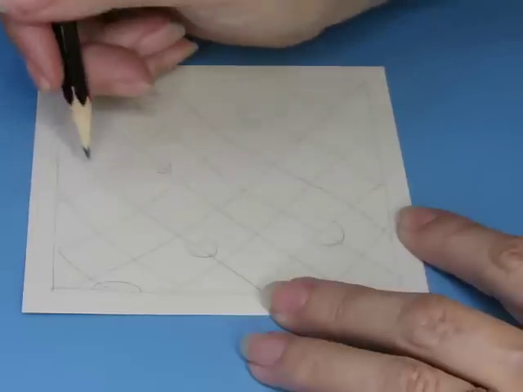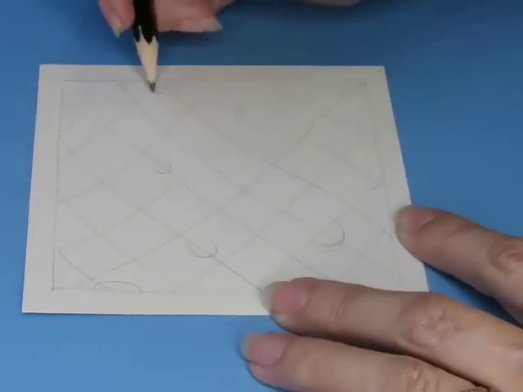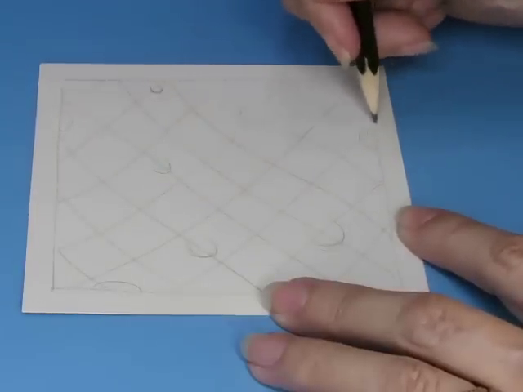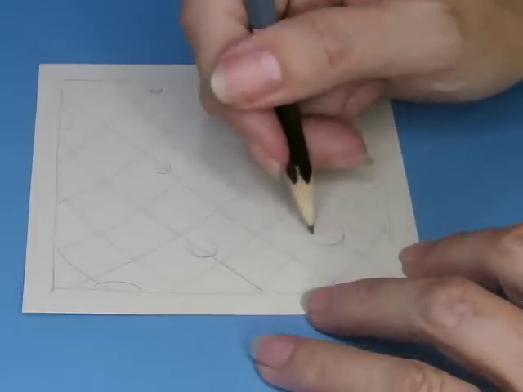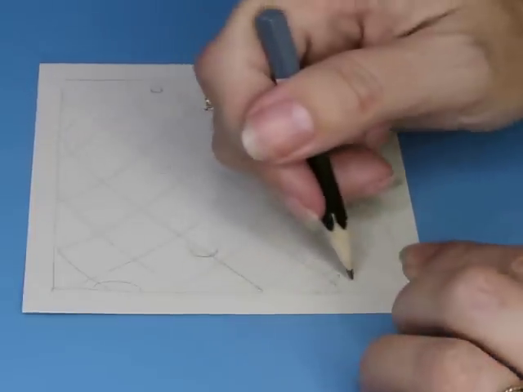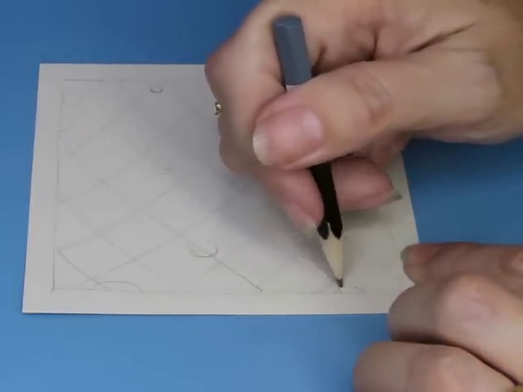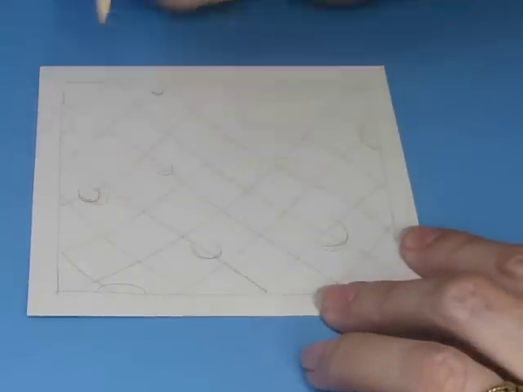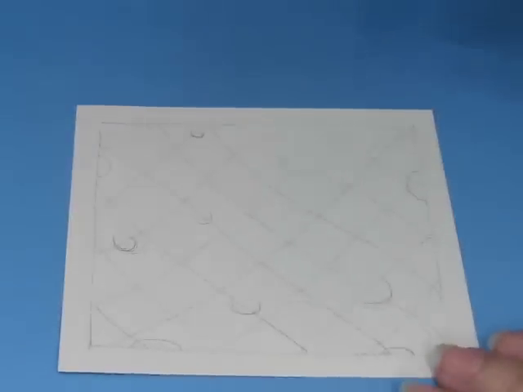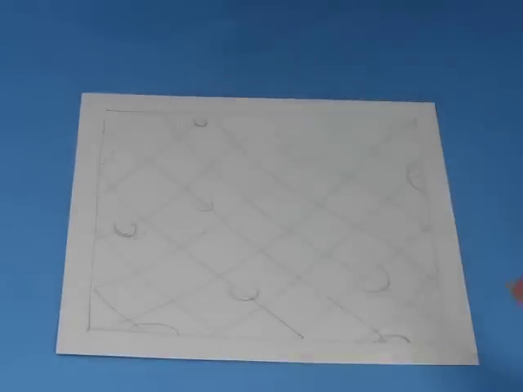Some just on there, maybe one right here, maybe one here, and I think I want one here, and I think I want one right there. Okay, so that's where I've decided I'm going to place my orbs.